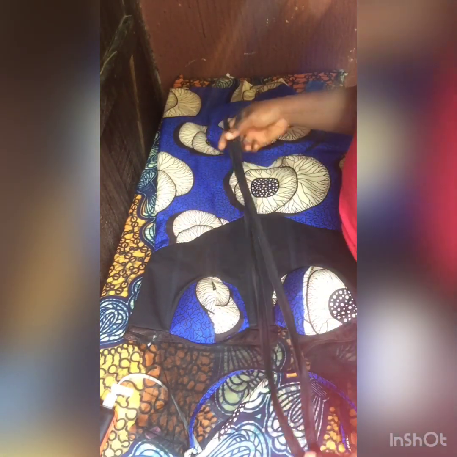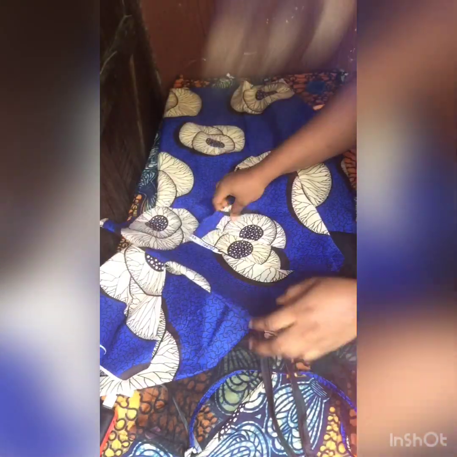So at this point now, you are free to go ahead to join your zip or attach your zip to the back, and stitch your shoulder as well. So I'm going to attach my zipper and my sleeve, and that's all for this tutorial, and I'll show you the outcome.